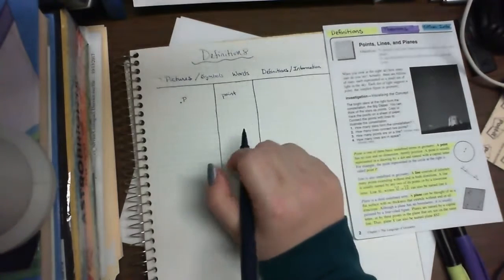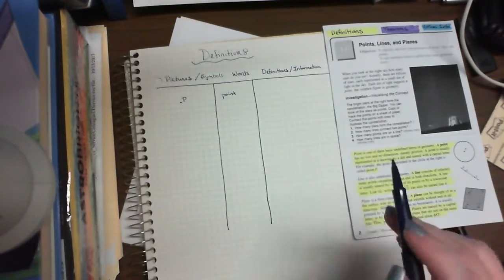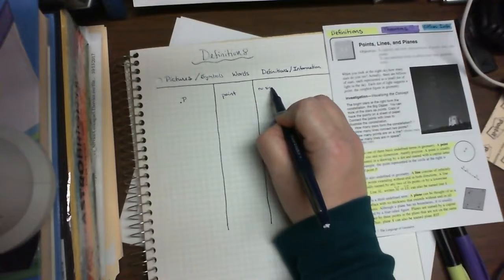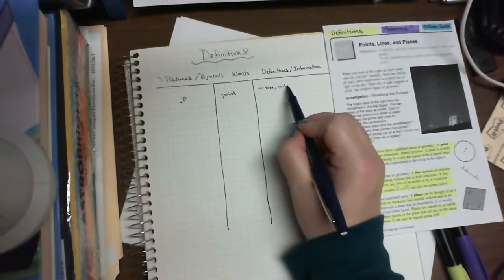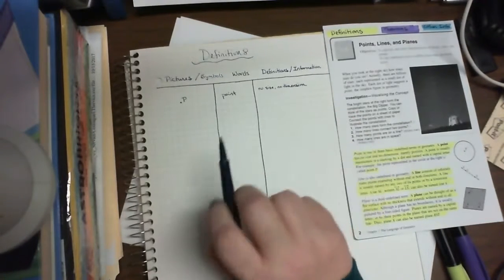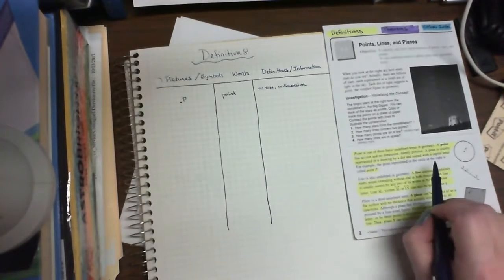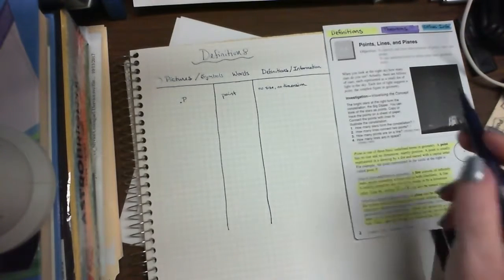Definitions and information. So it says a point has no size, no dimension. Merely position. A point is usually represented by drawing a dot and named with a capital letter.